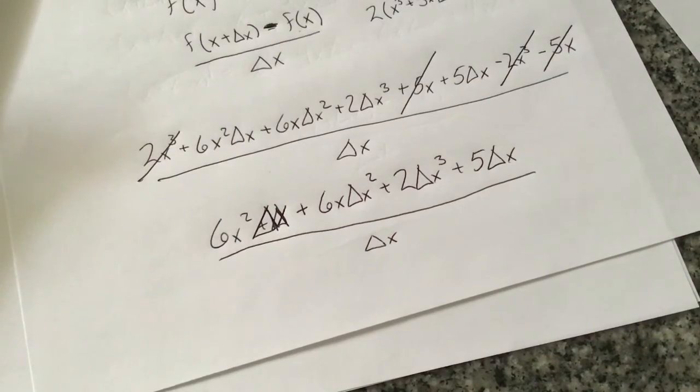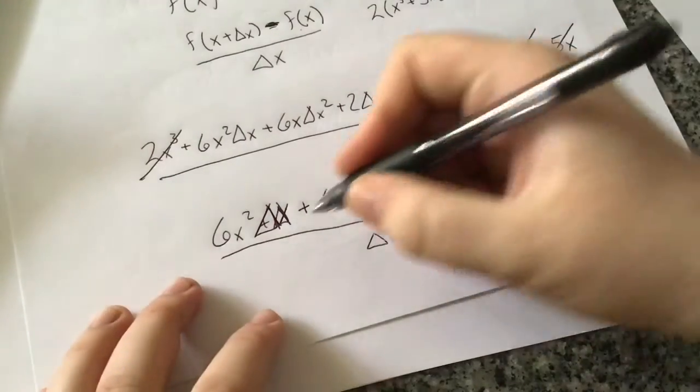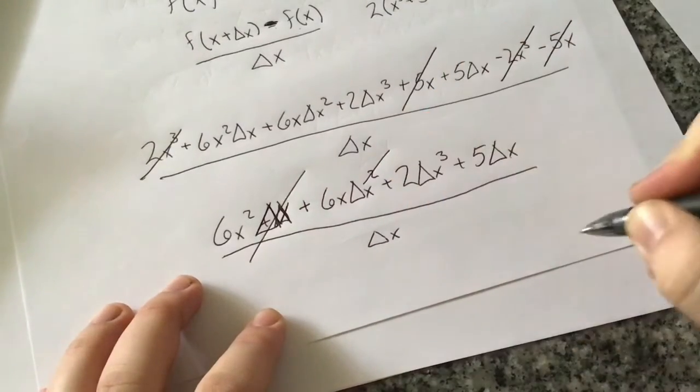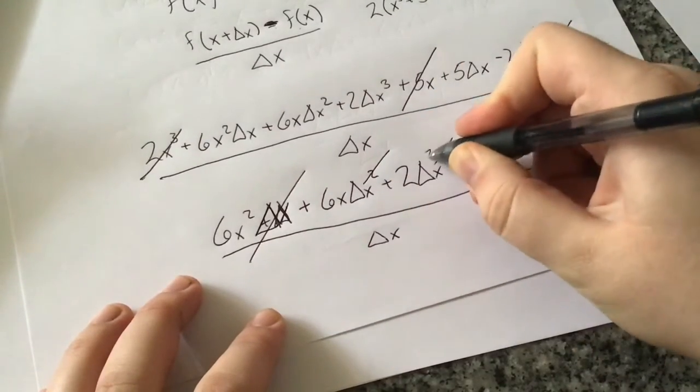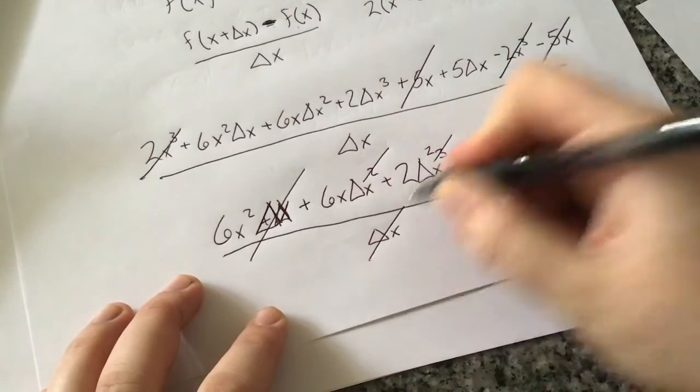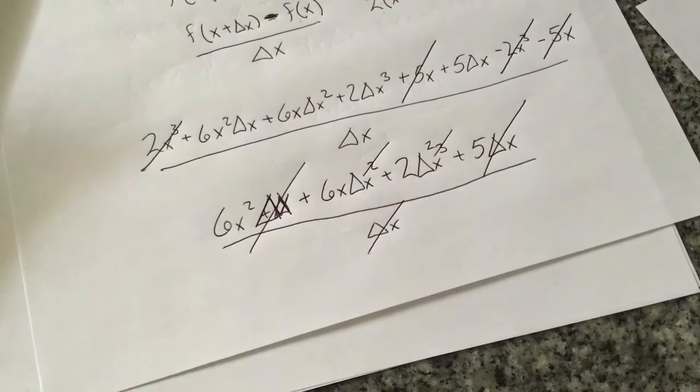We can factor that out. We can eliminate it. So that's what I'm going to do. We're going to wipe out that delta x. We're going to wipe out one of these. These three are going to just turn into 2. That one will go away, and that one will go away. We eliminate one delta x from every single term in this entire fraction.